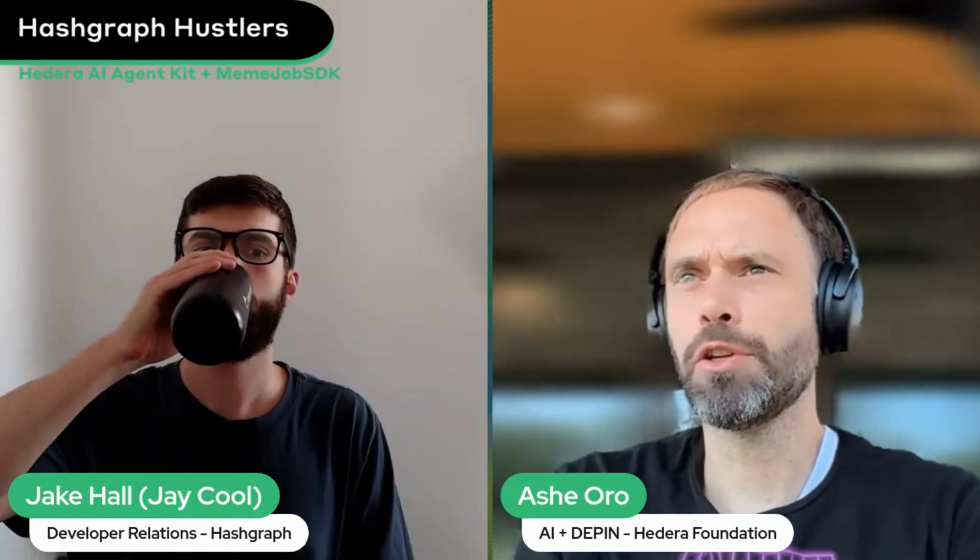Yeah, I think this is a good example of showing the modular approach to the Hedera Agent Kit. If you have a service on Hedera that you want to get included in the Agent Kit, we're giving you a live demonstration of how we're going to do this for the memejob team today using their SDK. But you can do this yourself and submit a PR, and we'll review it and work with you.